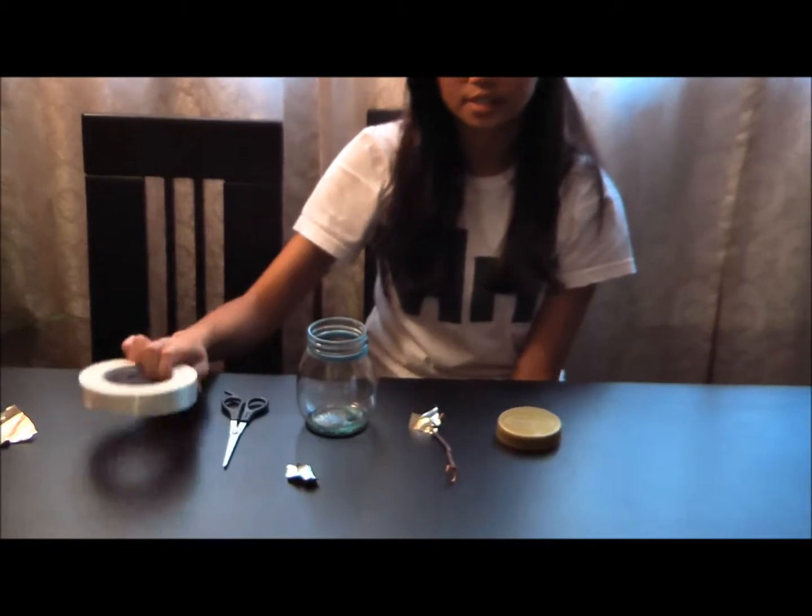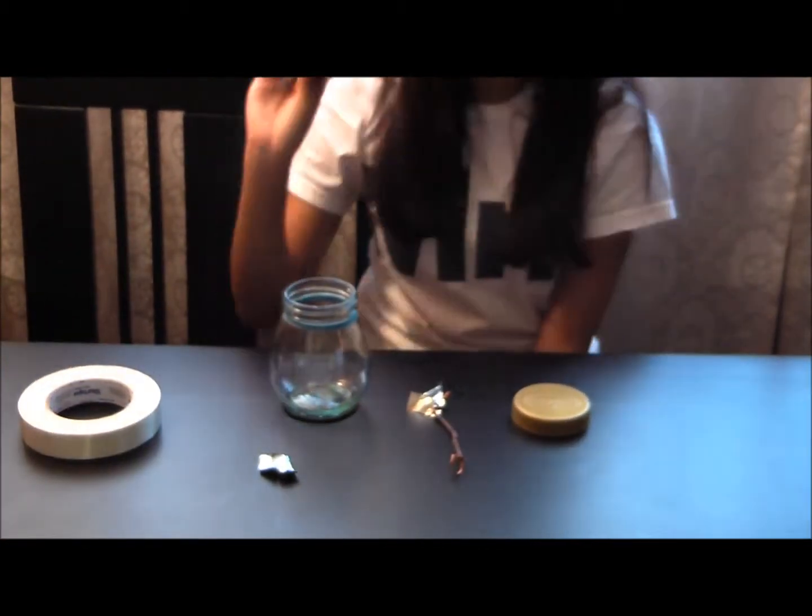Welcome back. If you missed the special offer from that commercial, don't you worry, because we can show you how to make a metal leaf electroscope with things you can find around the house. What you need is a jar, plastic cover, tinfoil, copper wire, tape, and a pair of scissors.